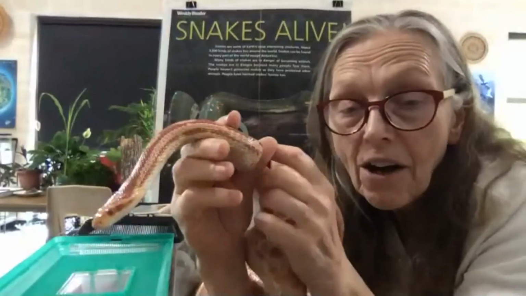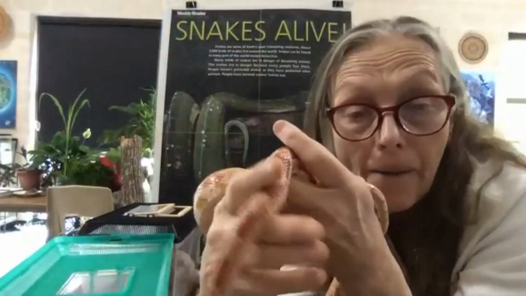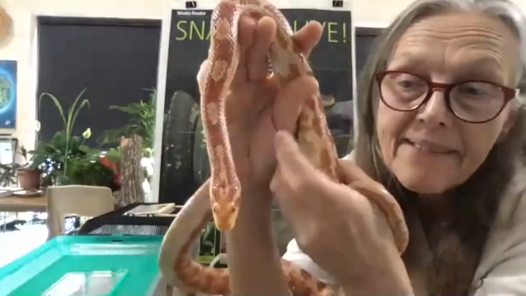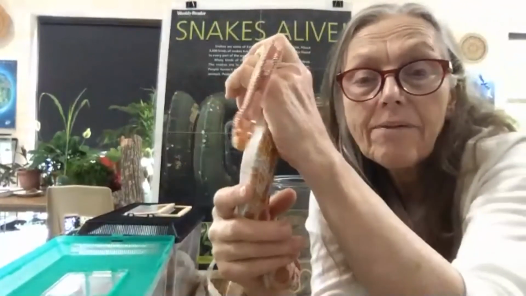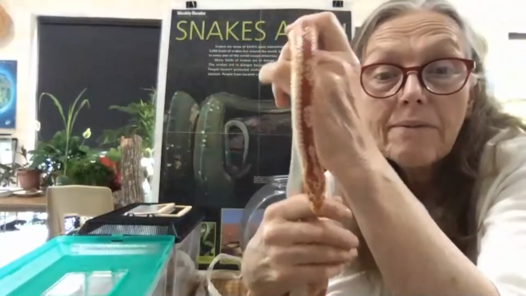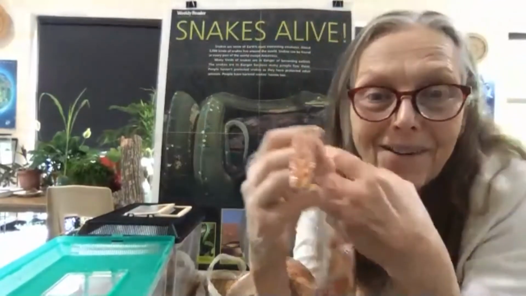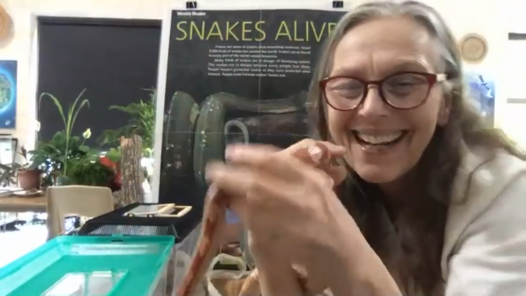All snakes are carnivores. Lizards, some of them are vegetarians and some are omnivores, but all snakes are predators. And they eat a wide variety of prey, from tiny insects up to large mammals and other reptiles. Okay, birds, they eat everything. The ones we find here are often in the chicken coop eating eggs. They like birds' eggs also.